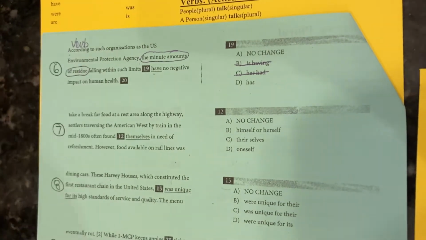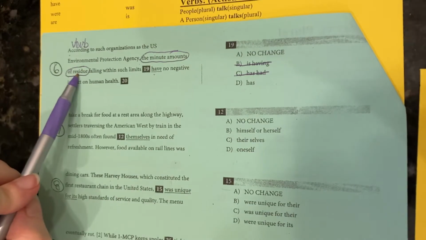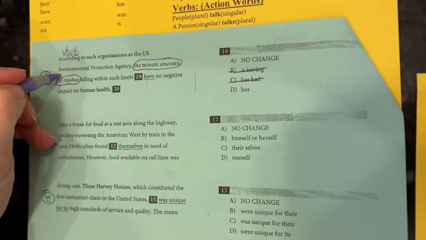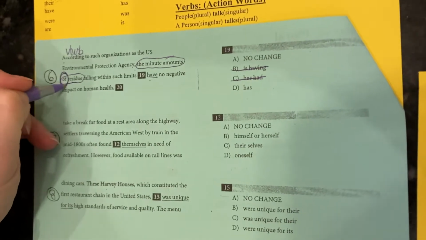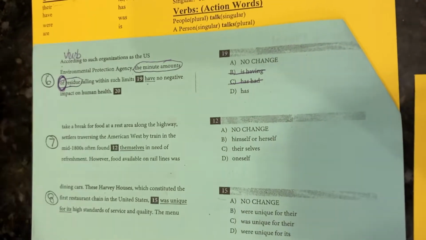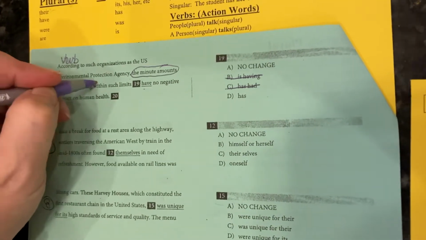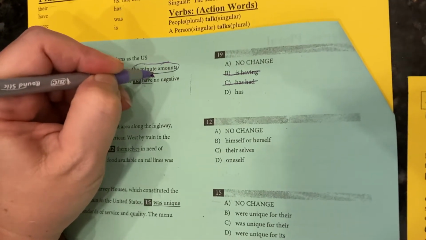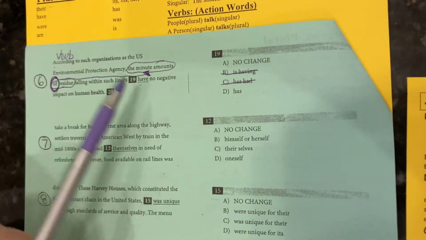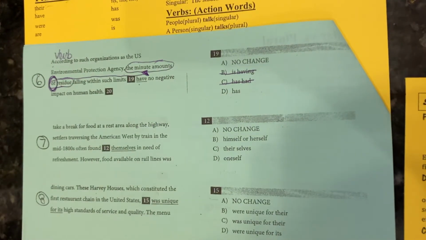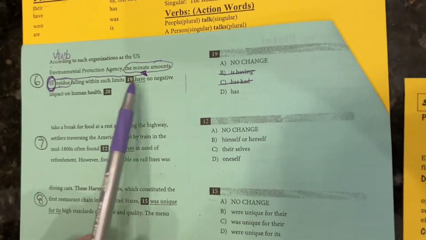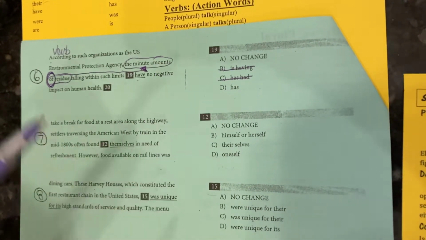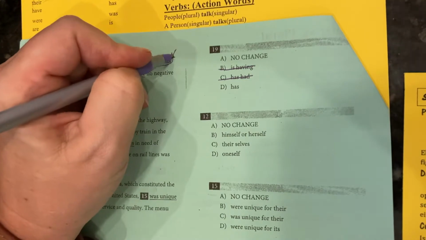Okay, when I first took this test, I picked residue. And I got it wrong because I picked has. As soon as you see the magic word of, which you see often on the ACT, you have to go to the preceding words. Okay? The preceding words would be the minute amounts. Would that be singular or plural? So it's the minute amounts of residue. That would be plural because of this S right here.